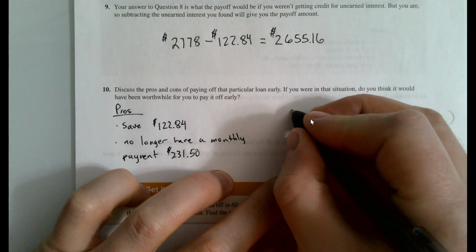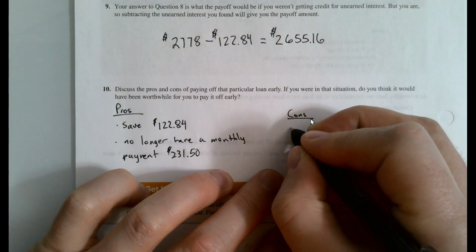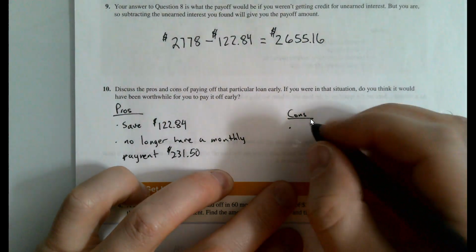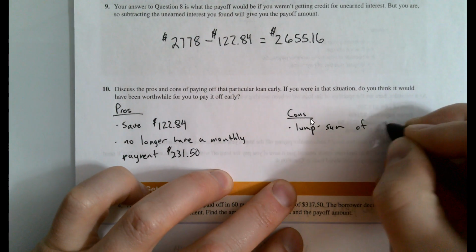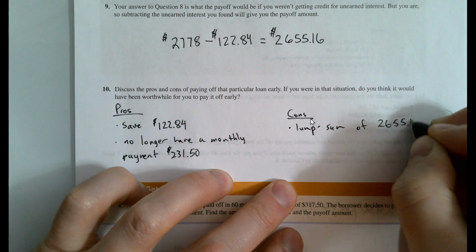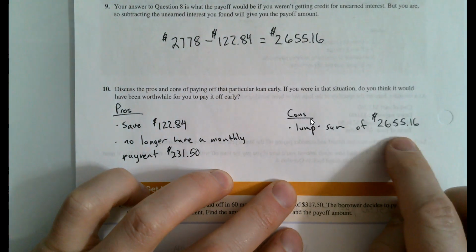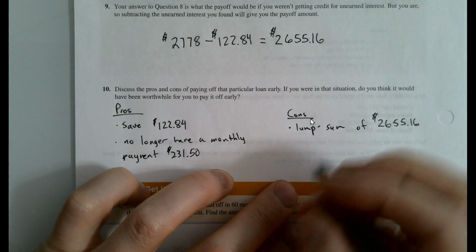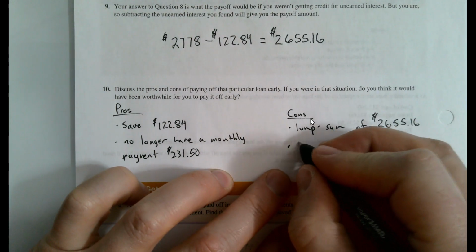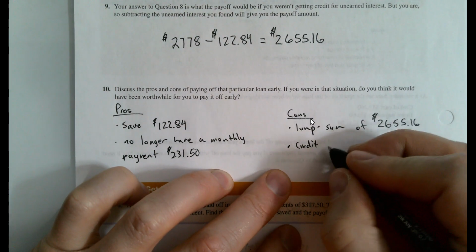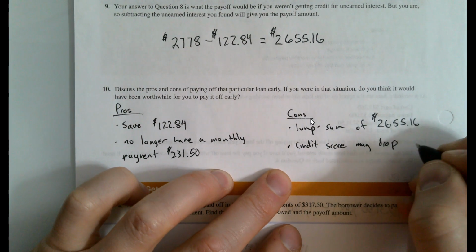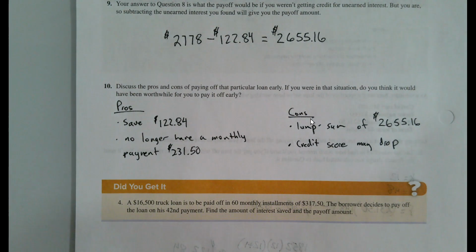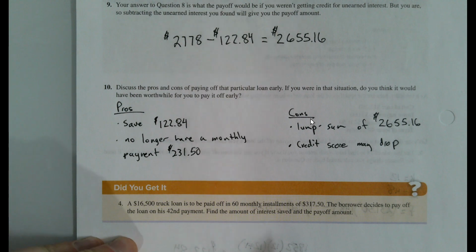I know there's two cons that come right off the top of my head. Of course, you all might have more cons you could come up with. We need a lump sum of cash available to us to pay. We need to be able to have this cash that we hand over. The second thing is our credit score may take a small hit because we've paid off the loan early. I've heard that said. I don't know how true that is. It could happen.